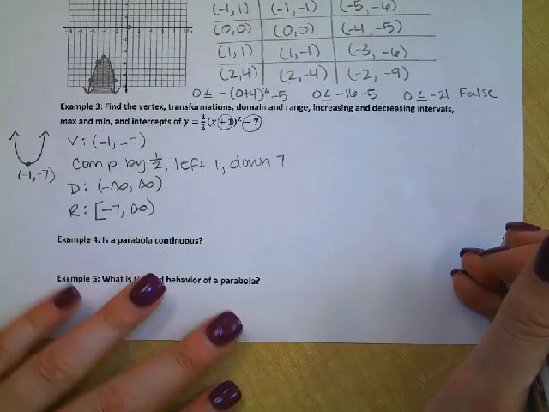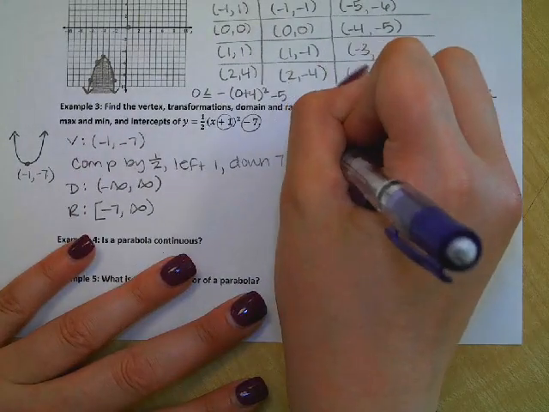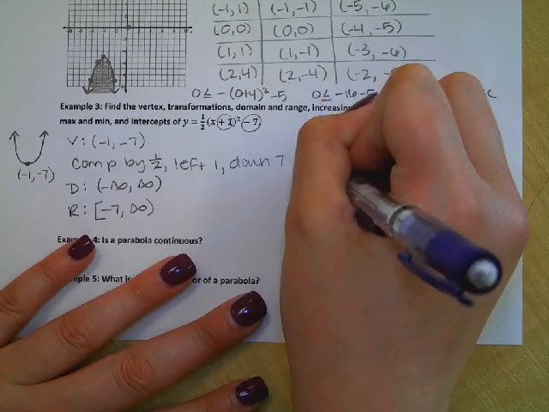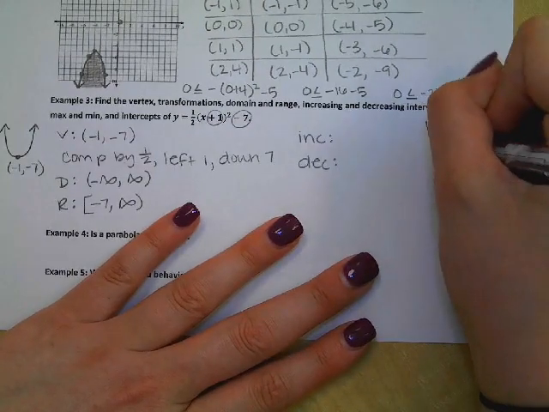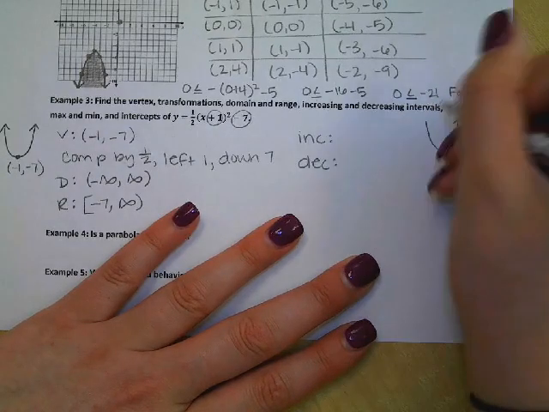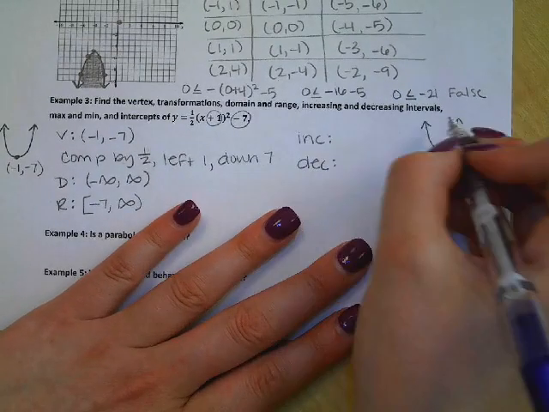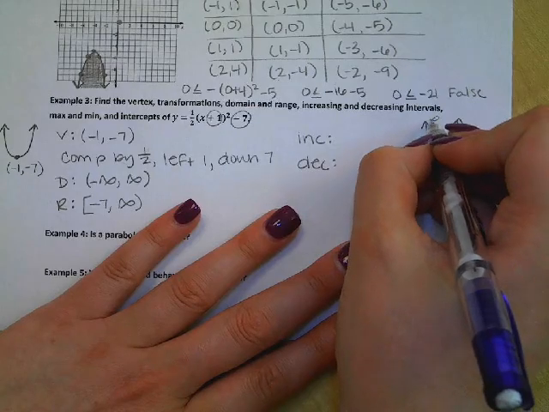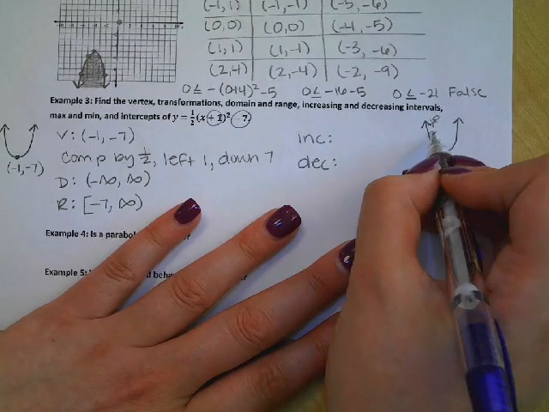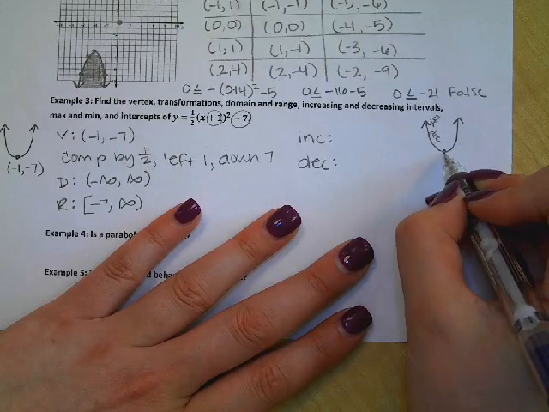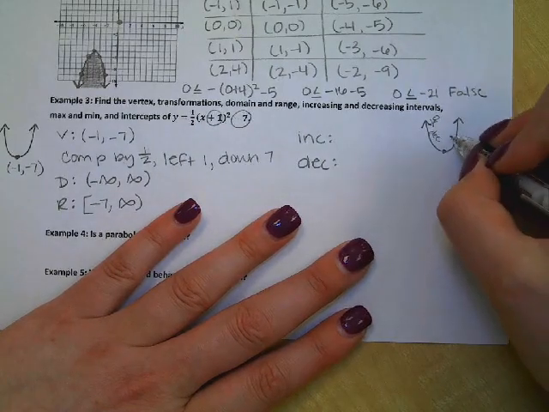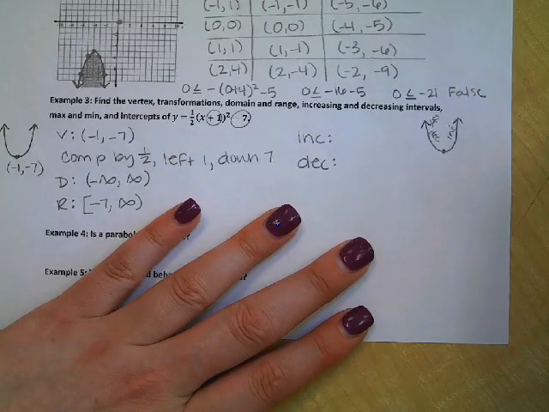All right, increasing and decreasing intervals. I like to do a separate picture for this because I like to label my picture. So if we have a little stick figure, he starts up here, he is decreasing, it's like he's walking down into a valley until he hits this value, and then he goes up and he starts increasing on the other side.